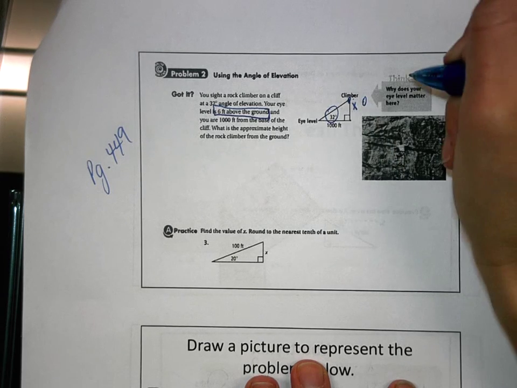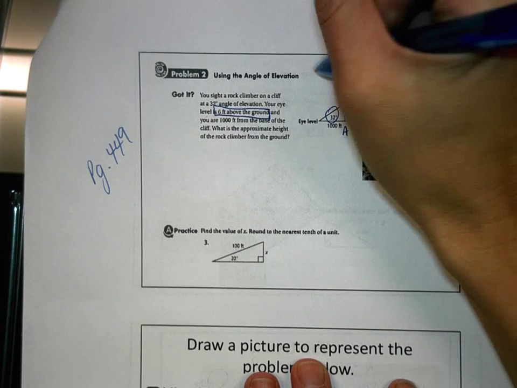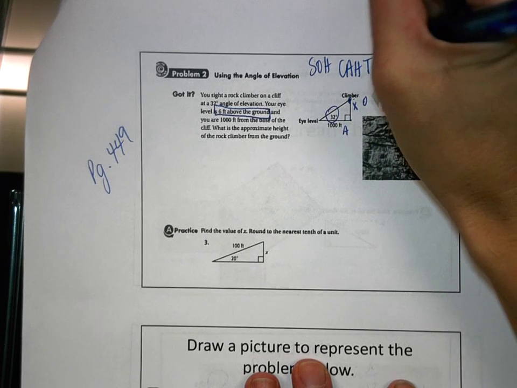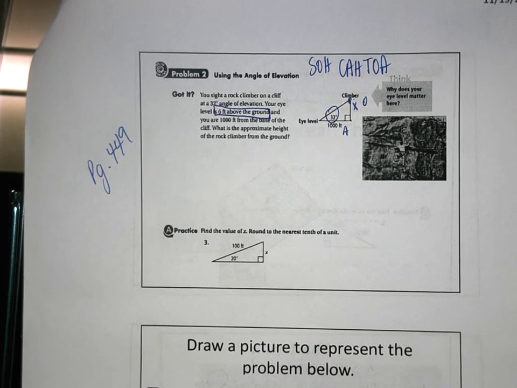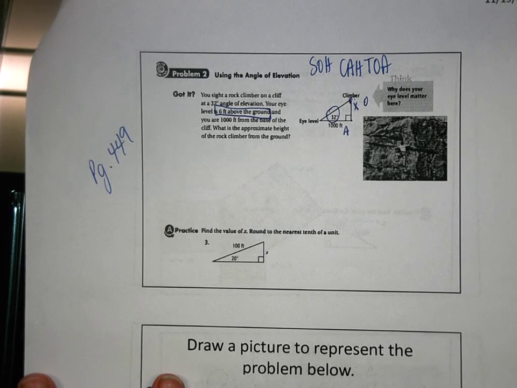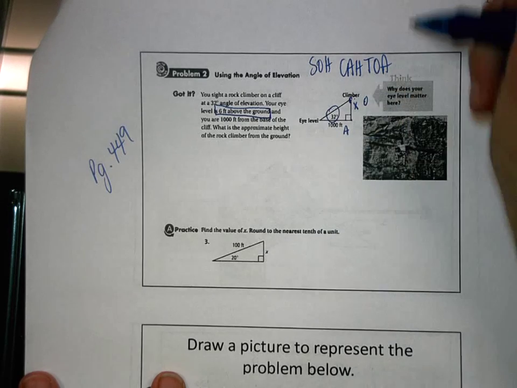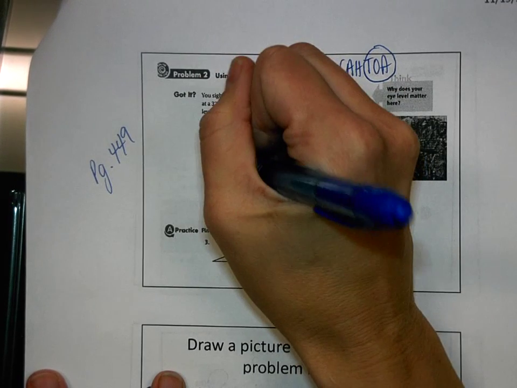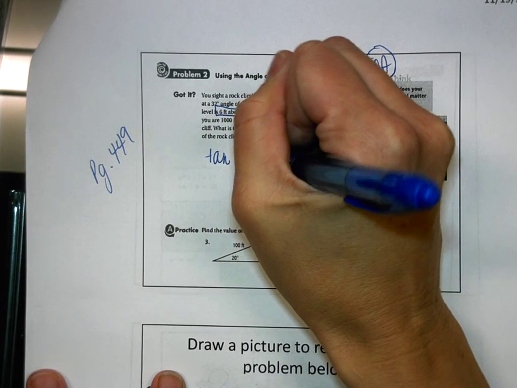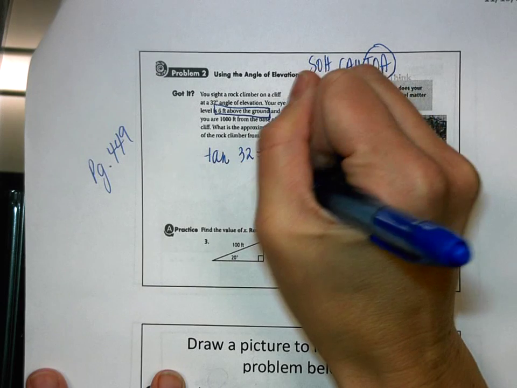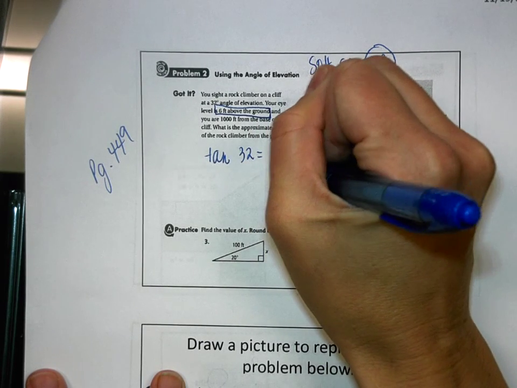And 1,000 is adjacent. So if we write down our SOHCAHTOA, which I recommend you always write down when we're dealing with these problems, which trig function will I use? Tangent is correct because I have O and A, and they go with my T, correct? And so that is the tangent of 32 equals opposite, x, over adjacent, 1,000.